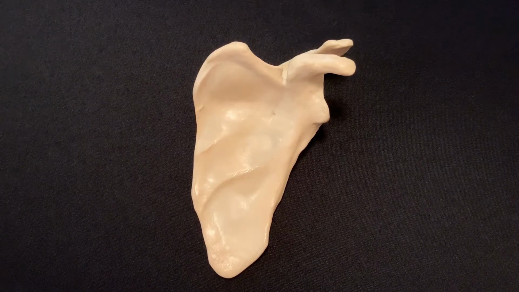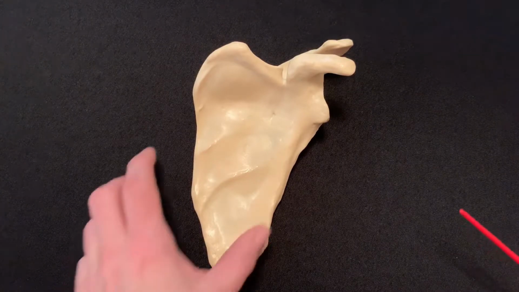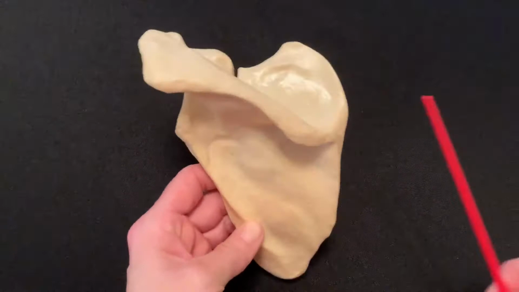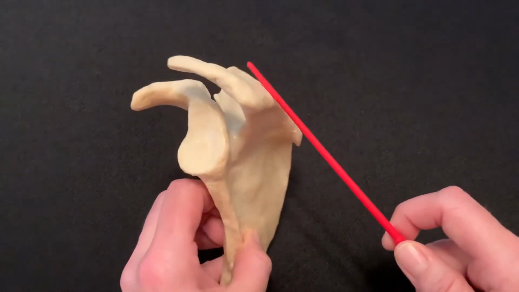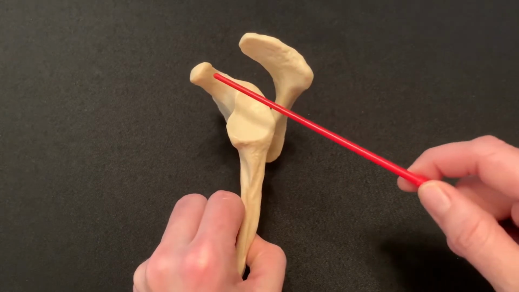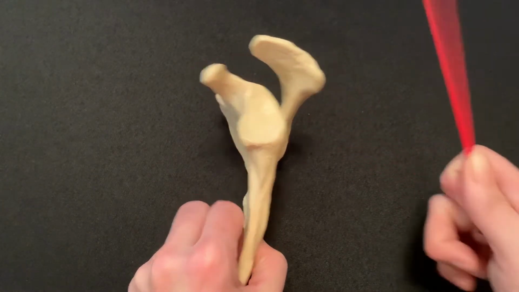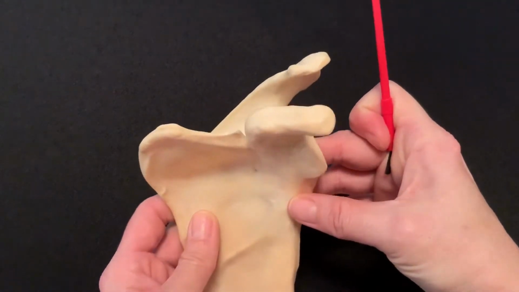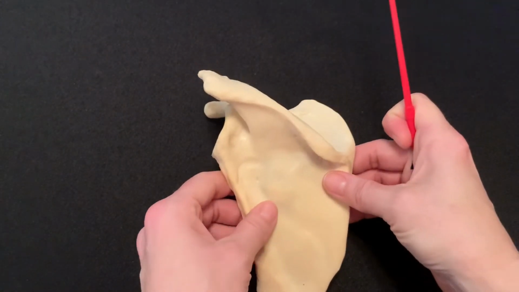Let's go ahead and start by reviewing some of those features that we saw on the skeleton as a whole. If we look at the posterior side of this scapula, we can see the spine that's going to terminate at the lateral end with the acromion. And just a little bit anterior and inferior to that is where we're going to find that hooked coracoid process.